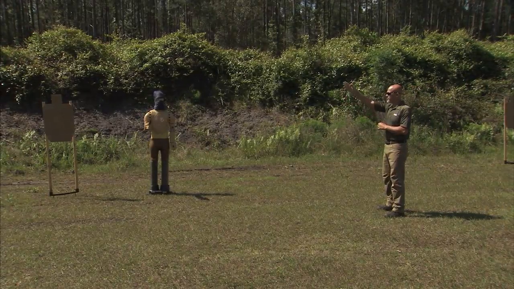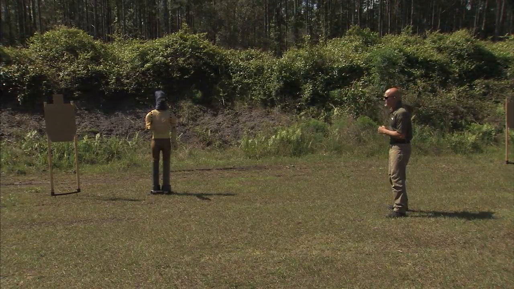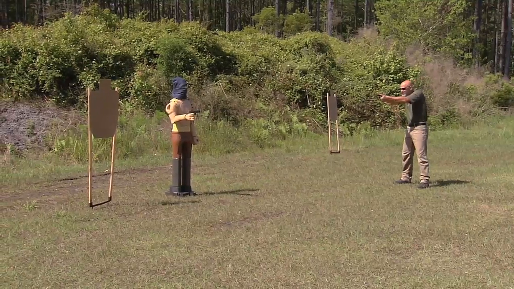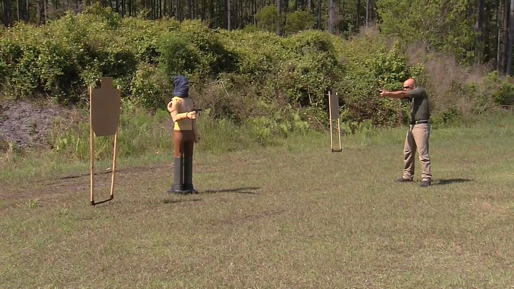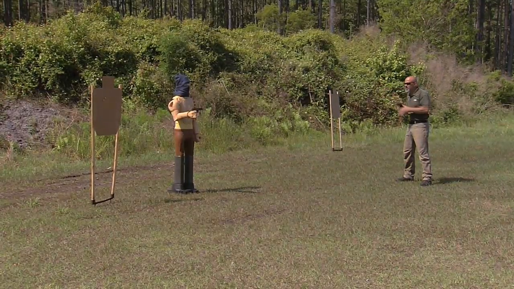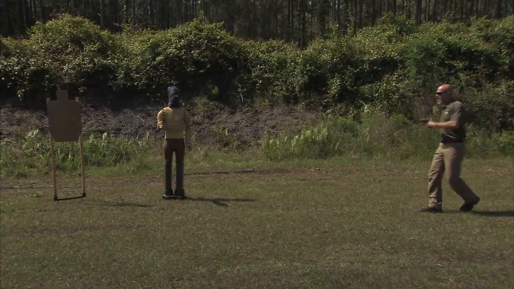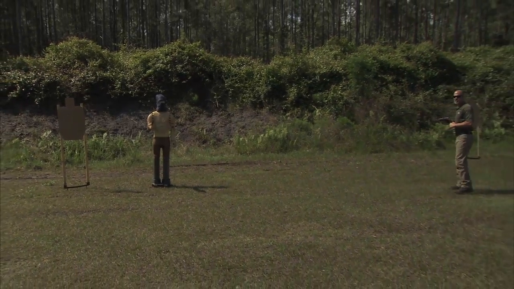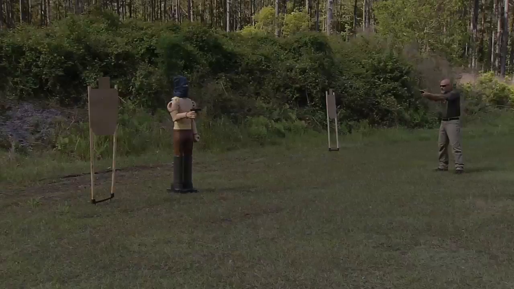Now, the first thing we're going to do is we're going to look at the paper target threat. So I'm going to take my gun out, I'm going to drive out, I'm going to try to hit the center of that target. We're going to think about where those shots would go. Now I'm going to move back, put myself in the same relative position to the three-dimensional target and take very similar shots.